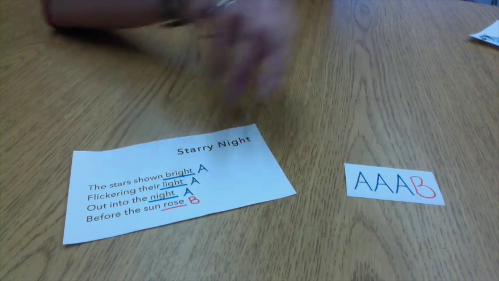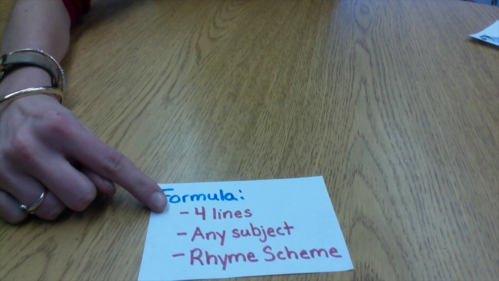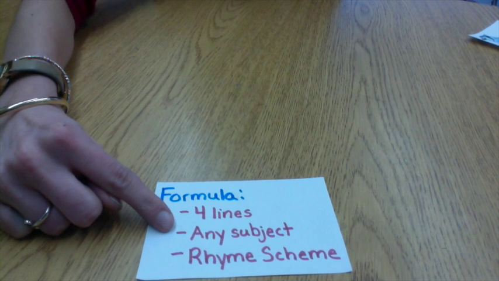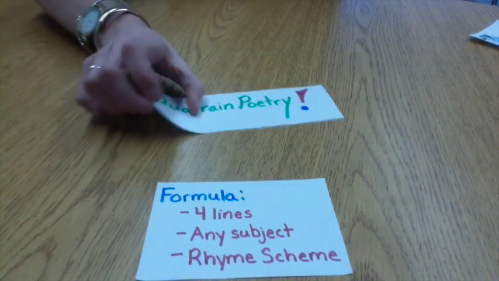All right, so let's recap. A quatrain poem is a poem with 4 lines. It can be about any subject, and it has a rhyme scheme. That is our quatrain poem.